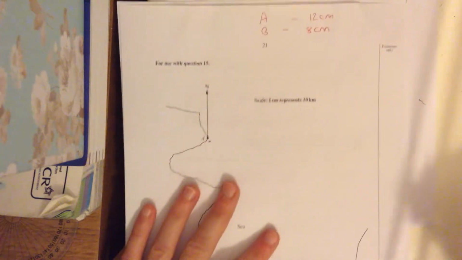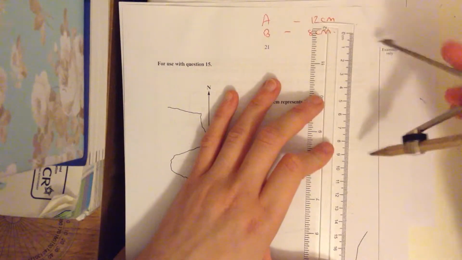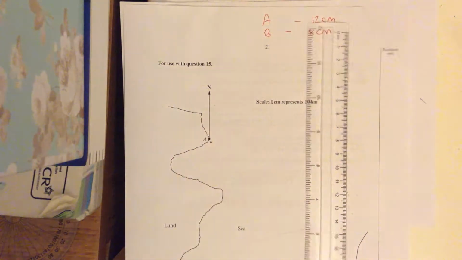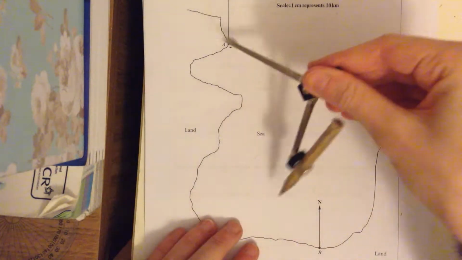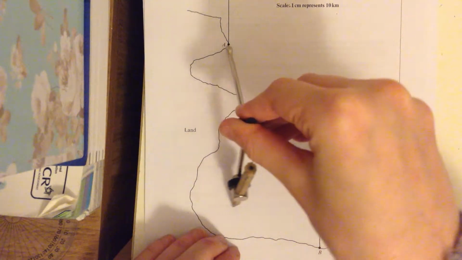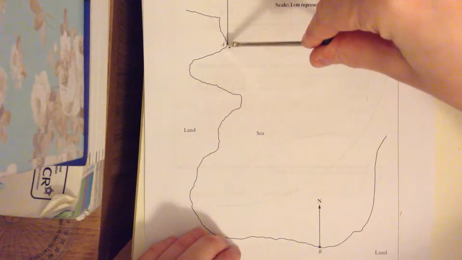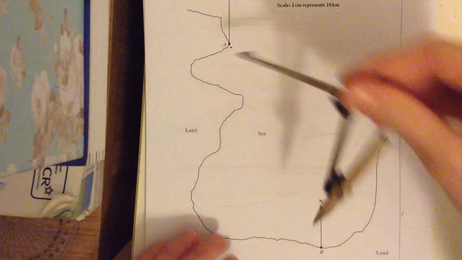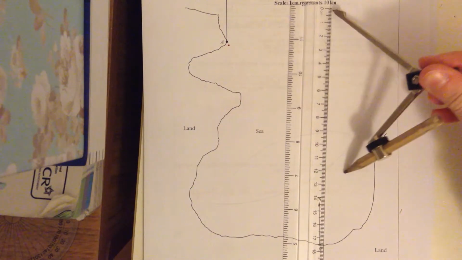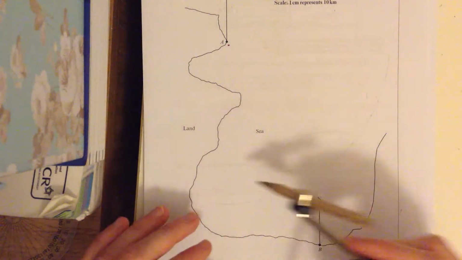Okay, then you're going to do A is 12, as we've seen worked out. Get your compass, open it out to 12, and then go from A and draw a smooth arc for 12 from A. Okay, as you can see, I haven't done this one quite big enough, so you're going to have to go back and do B again, I'm afraid.